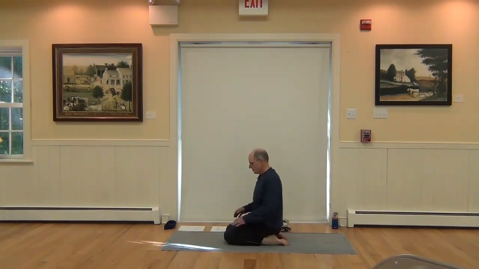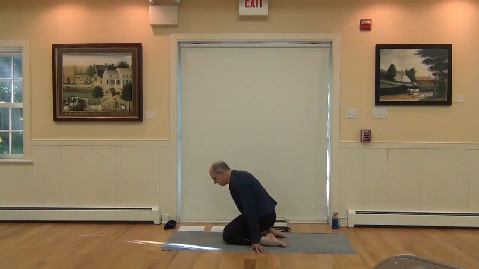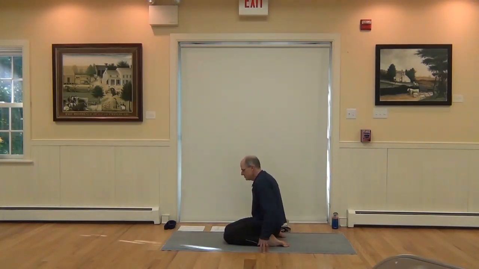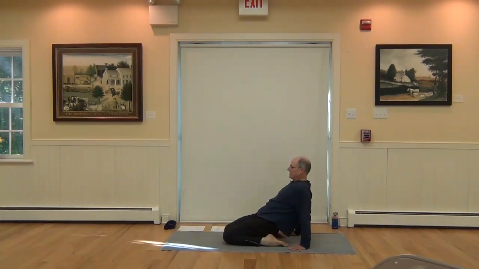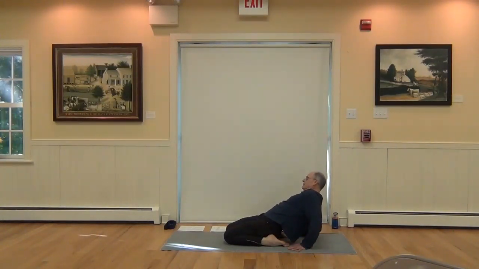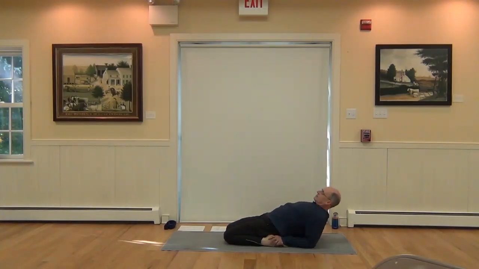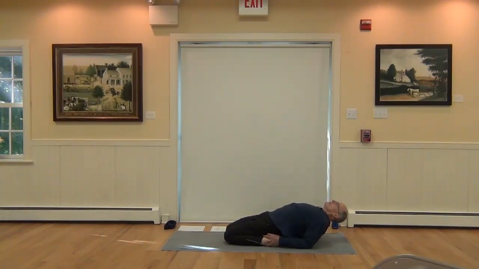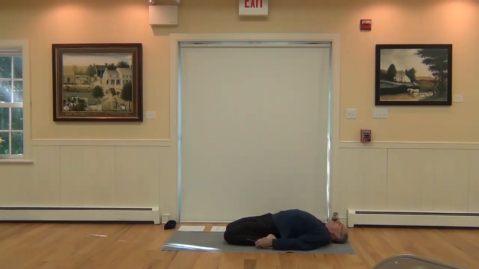Now for a deeper thigh stretch, separate the heels, walk the hands back into reclining hero. You can start just by lifting the hips and lengthening the tailbone. And then slowly coming to the elbows, if that's available. Keep the knees from spreading. And the tailbone to lengthen as you go down, perhaps even to your head or shoulders in Supta Virasana.